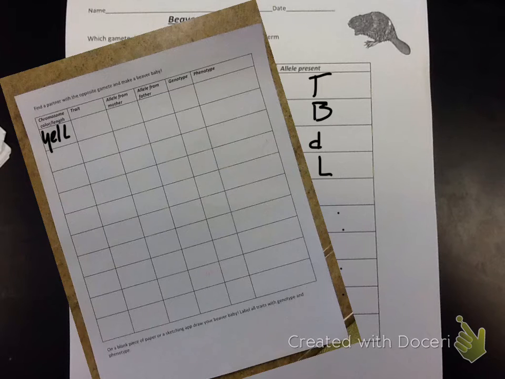What trait does that control for? The gene that's on that chromosome? Tail length. So that's tail length. And the allele from the mom, let's say we got a T from mom, and let's say we got a lowercase t from dad. Okay. Well, we have a big T and little t.